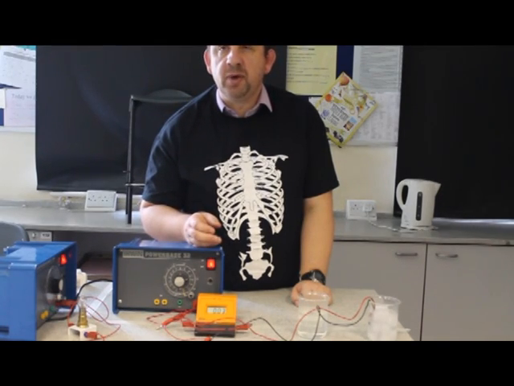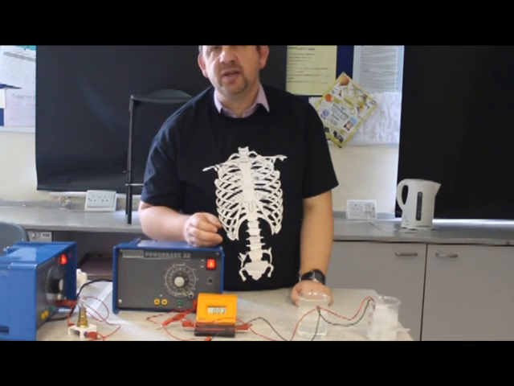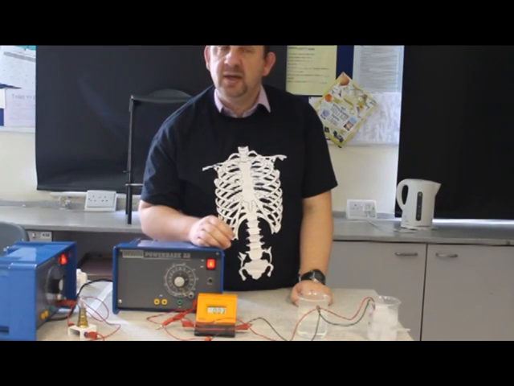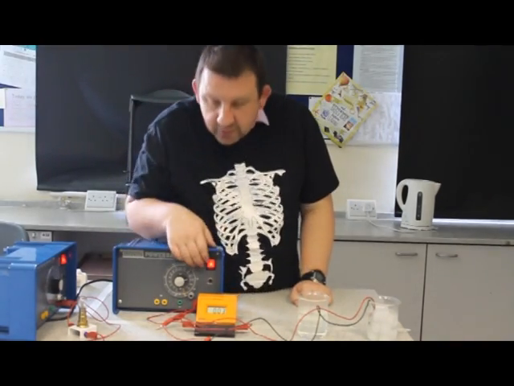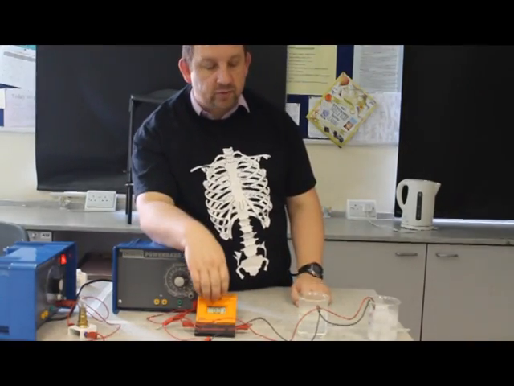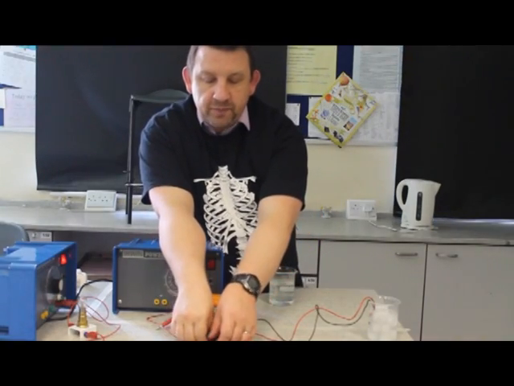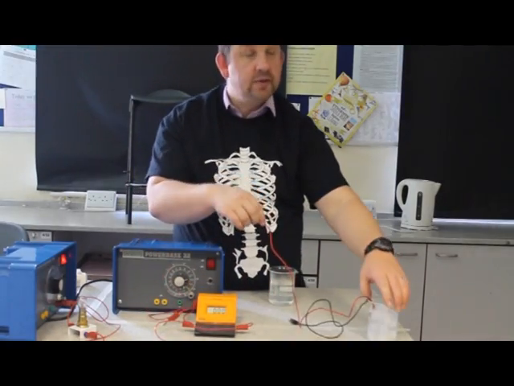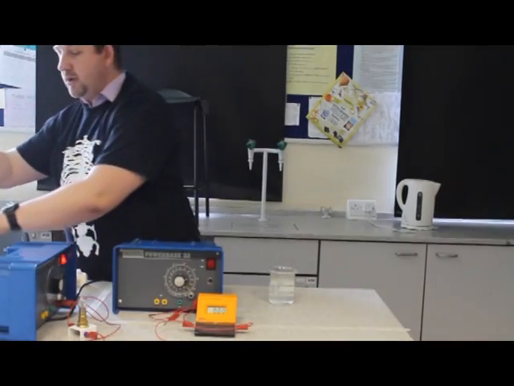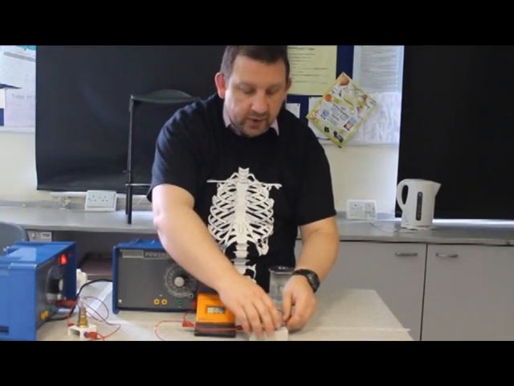It's a little bit like getting out of bed in the morning. If it's a cold morning, the resistance to getting out of that nice warm bed is quite high. If it's a warm morning, particularly in the summer, you might well find that your resistance is less. And that brings us nicely on to my next variable resistor, which is a light dependent resistor. It behaves very similarly to the thermistor, but as the name suggests, it responds not to heat but to light.